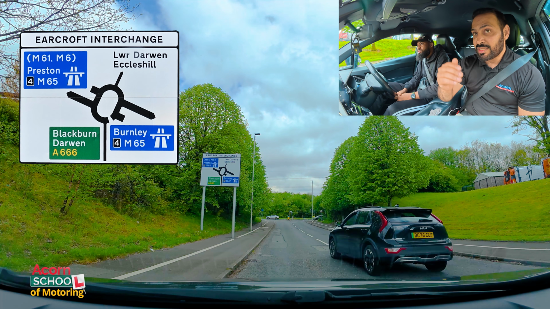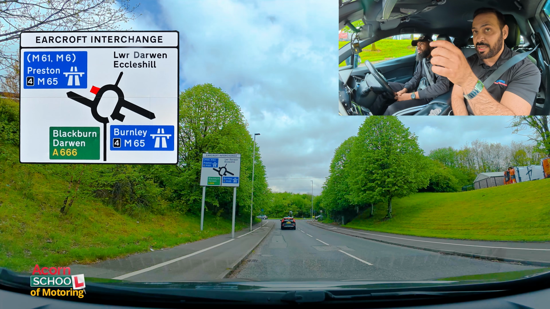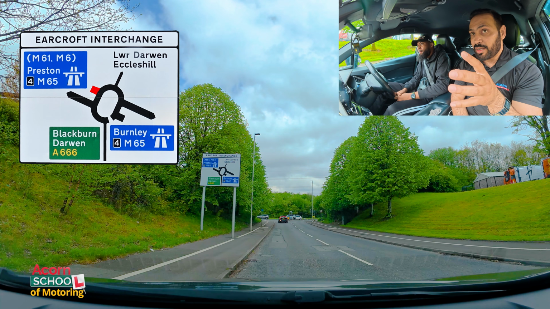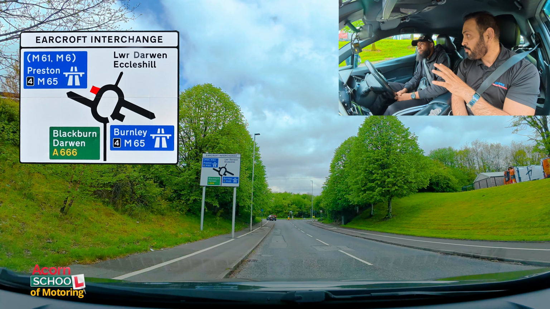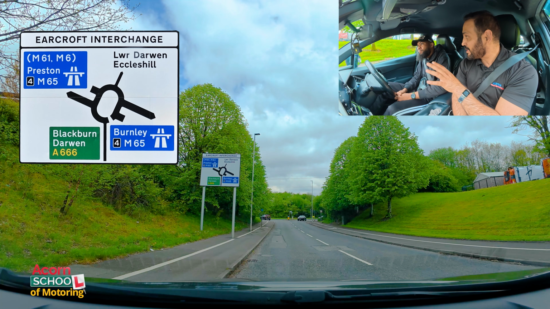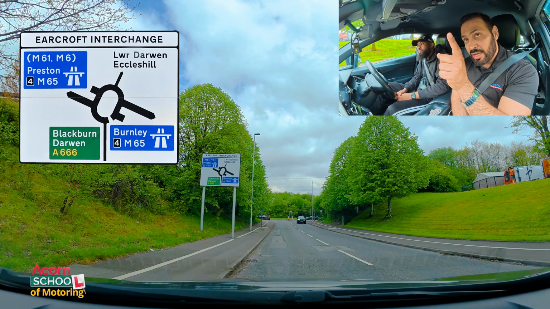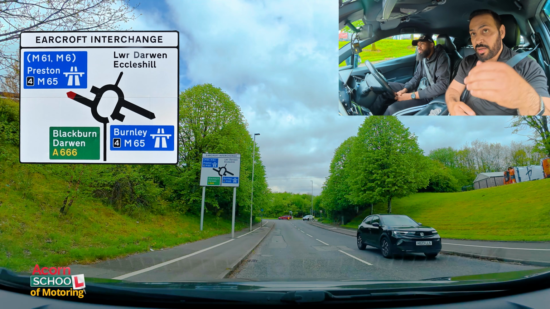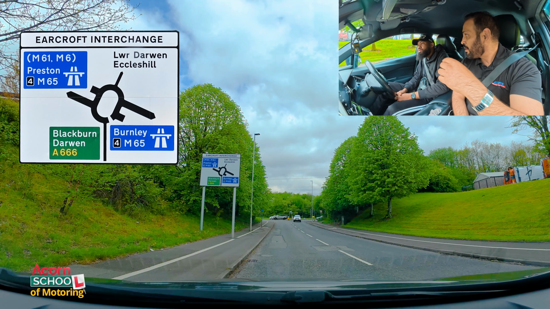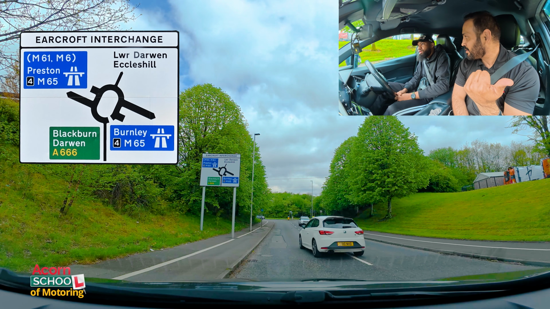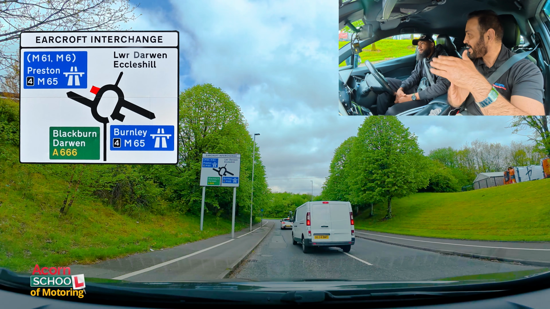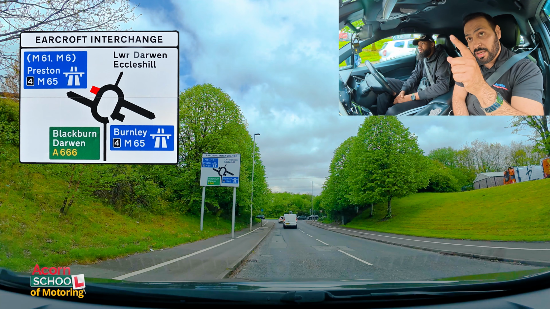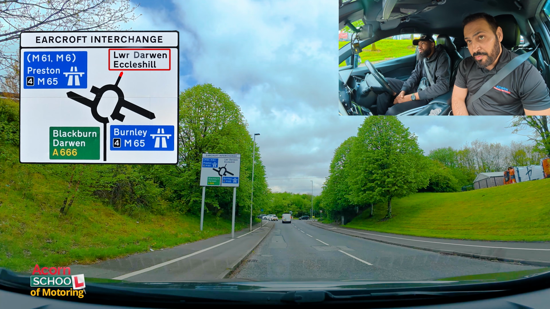If you look at the third sign, it's a small sign, but there's no arrow there. So what that's telling you, and this is very important, this is the M65 roundabout motorway. One is to join the slip road to the motorway. The next one is the motorway coming slip road, but we cannot enter that. So it's a no entry for us. We can't enter that. If you look at the third one, it's saying Lower Darwin.